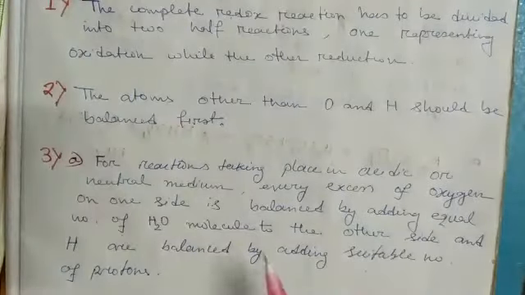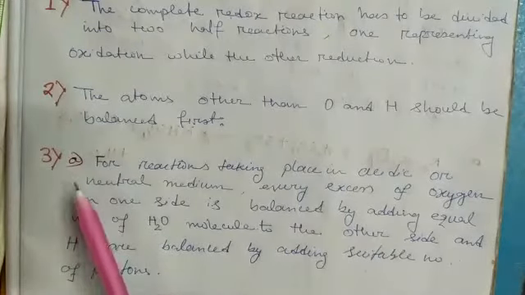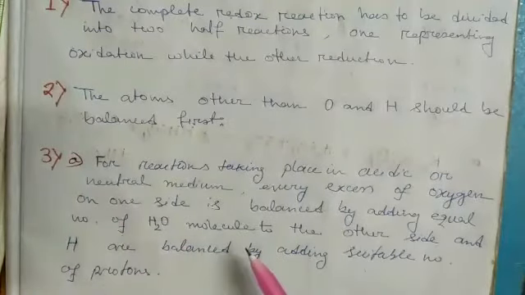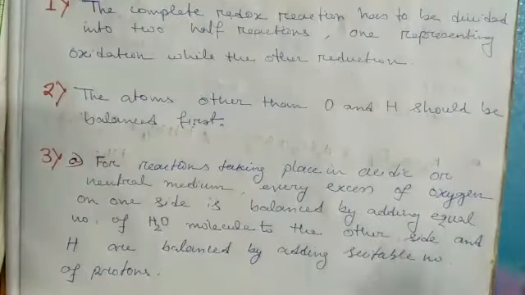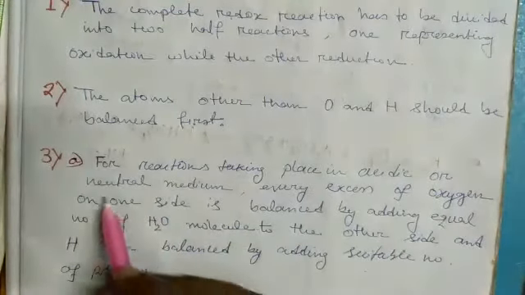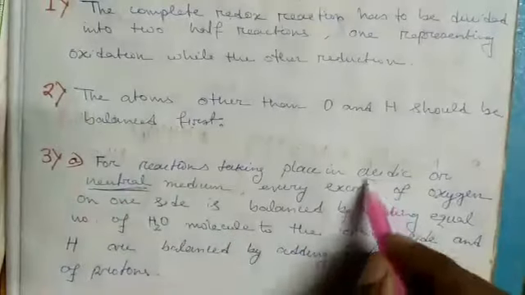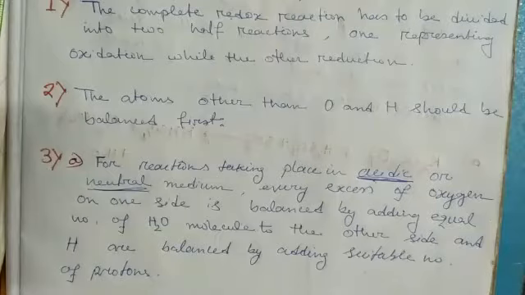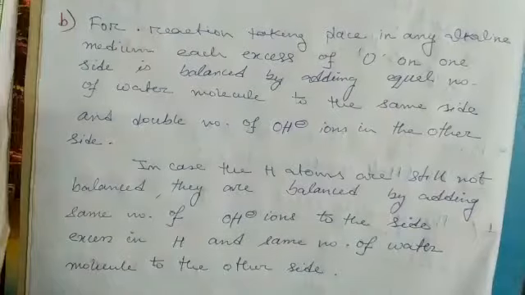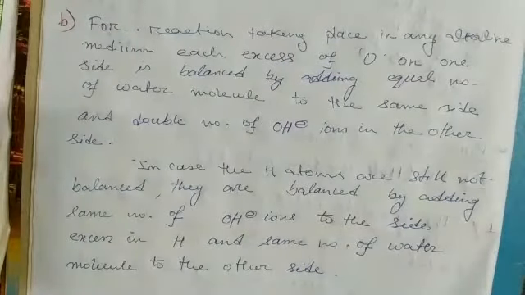And this is rule 3 for A. This is only for neutral or acidic medium, not for basic medium. For basic medium we have another rule.